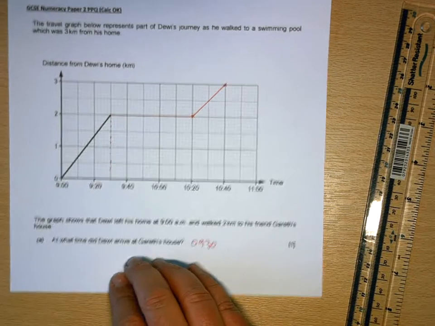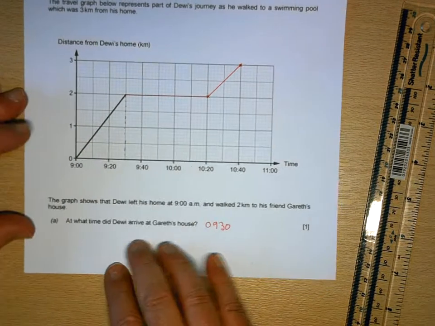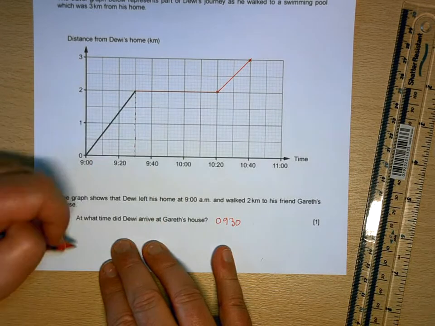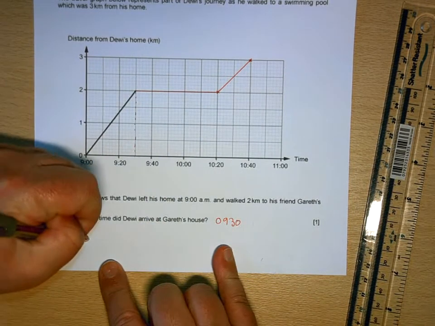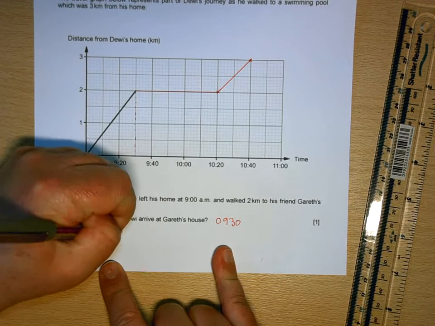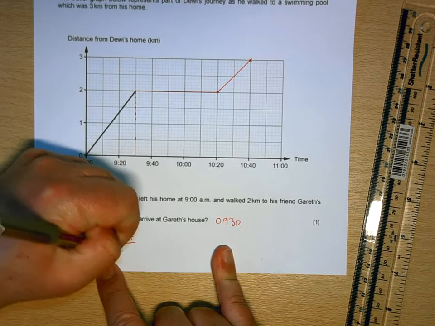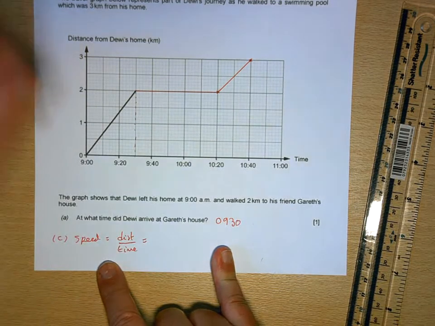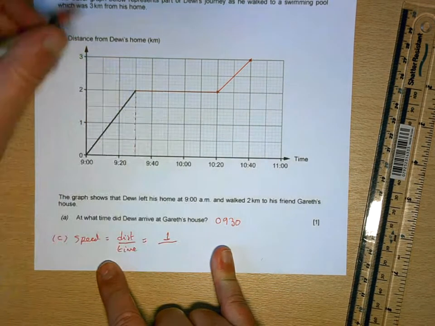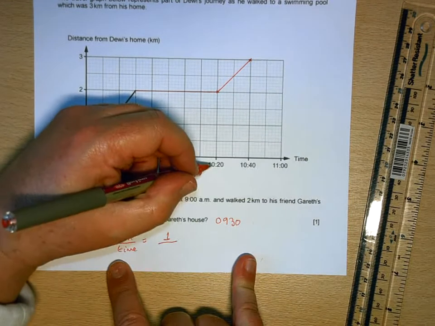Now let's answer that first of all. So the speed is the distance. This is part C. Distance over time. The distance is 1 kilometre. And the time is 10 minutes.